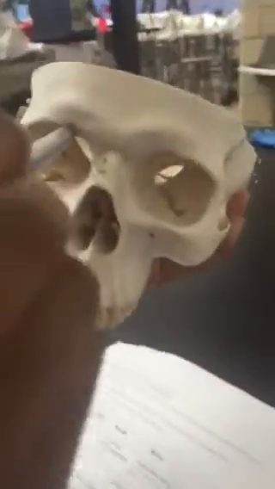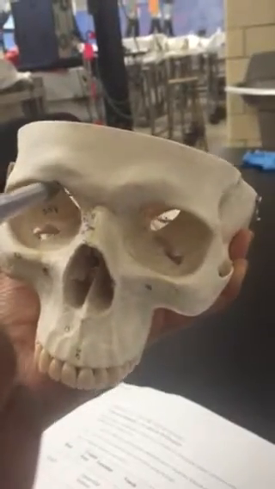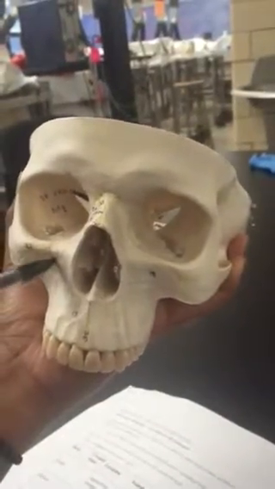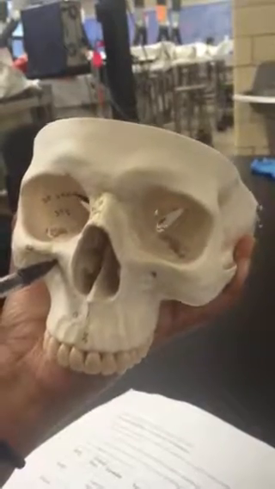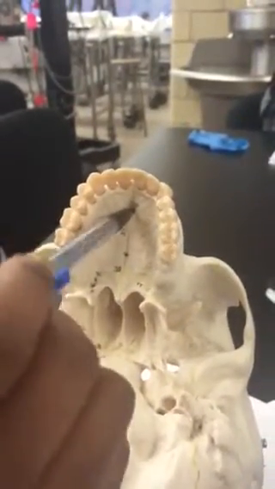Then we have our supraorbital foramen, and that's where V1 is going to go through. Our infraorbital foramen, and that's cranial nerve V2. And then we have our incisive fossa, that's cranial nerve V2.